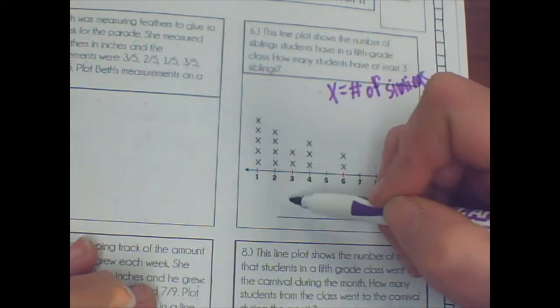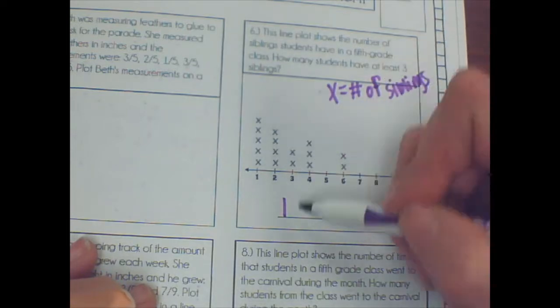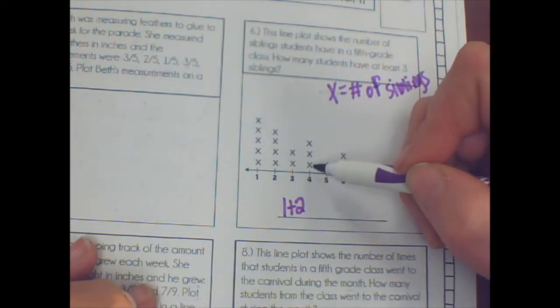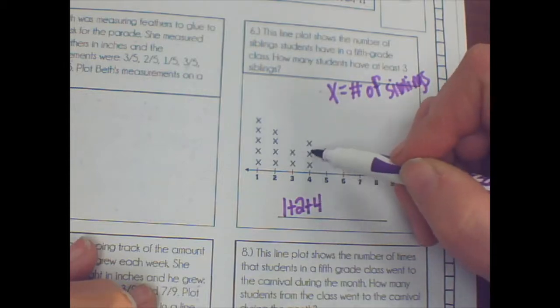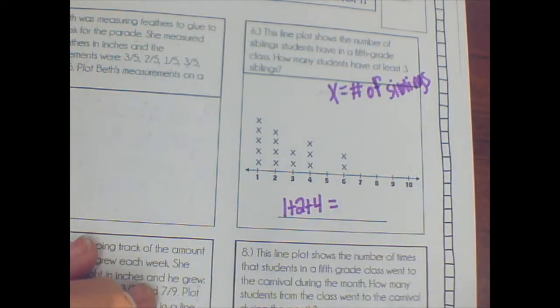Okay, that person definitely has more than 3. So that person has more than 3. There's 4 there, so that person has more than 3. Only 2 have at least 3 siblings. This person has 3 siblings, 3, and that person only has 2. So what you do is you add that up.